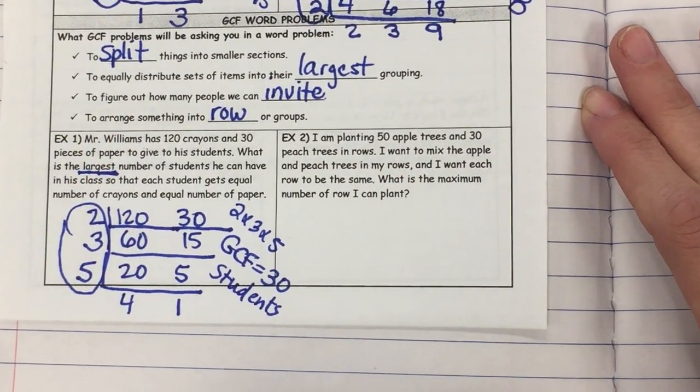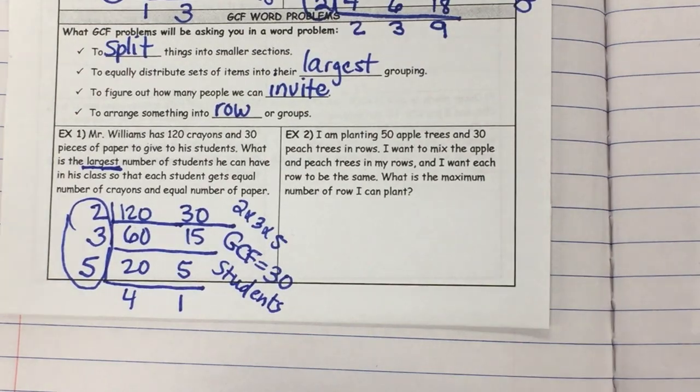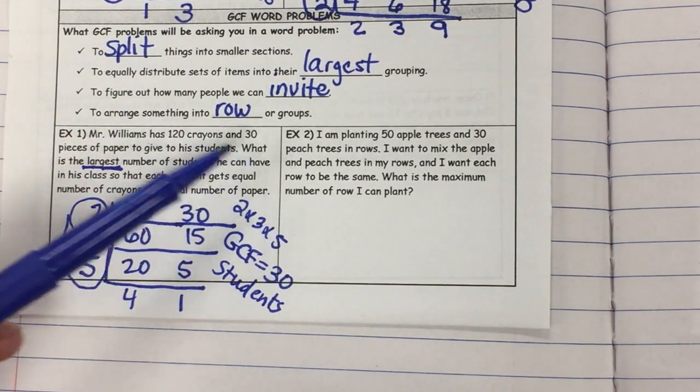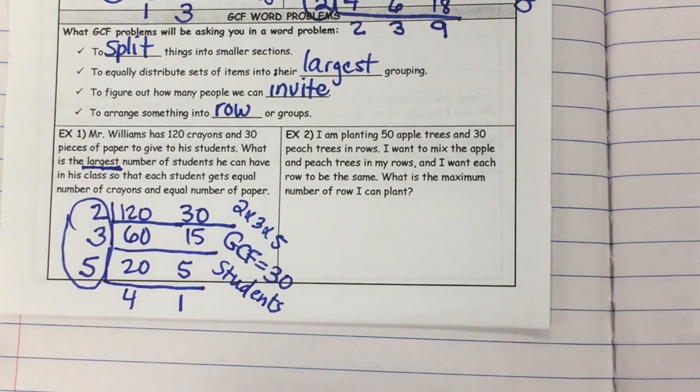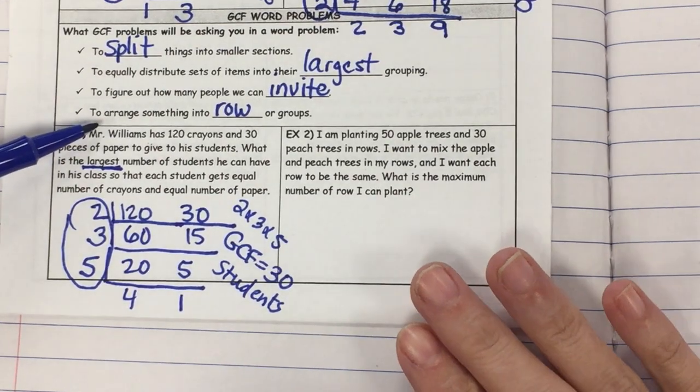Let's look at example number 2. It says, I am planting 50 apple trees and 30 peach trees in rows. I want to mix the apple and peach trees in my rows, and I want each row to be the same. What is the maximum number of rows I can plant? So again, I'm arranging things into rows.